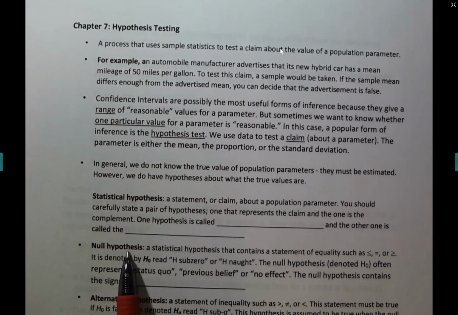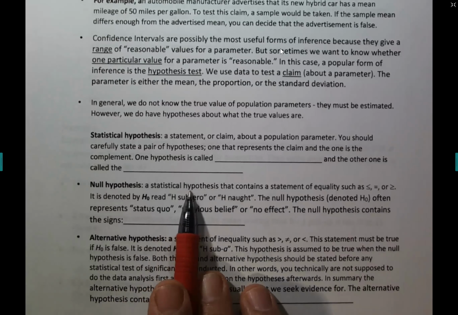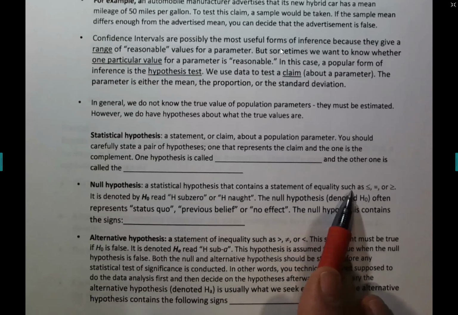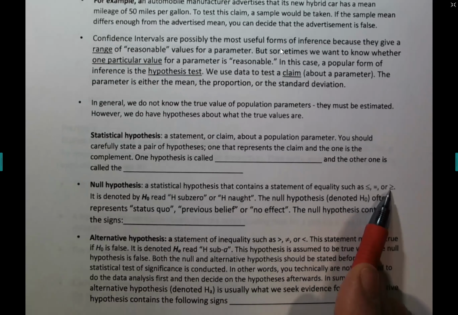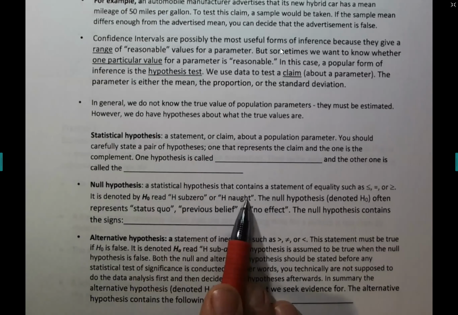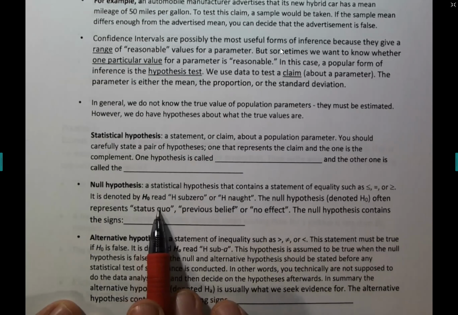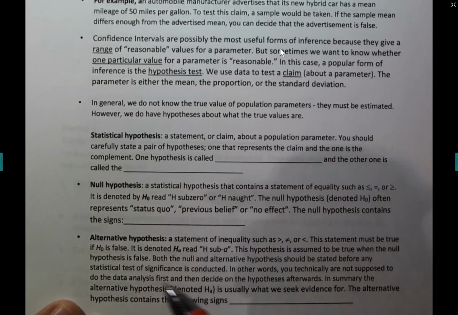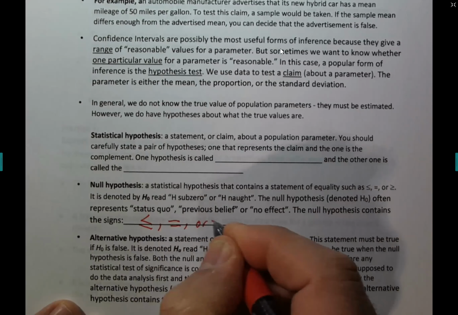The null hypothesis, guys, let me give you the definition. We're going to do some definitions here. It is a statistical hypothesis that contains a statement of equality. So it has to have one of those three signs: equal to, less than or equal to, or greater than or equal to. The label of the null hypothesis is H0, and it's read H sub 0 or H naught. You don't need to know how to pronounce it, but that's how we write it down. The null hypothesis, denoted H0, often represents status quo, previous belief, or no effect. And the null hypothesis contains the signs, as I said, this, or that.